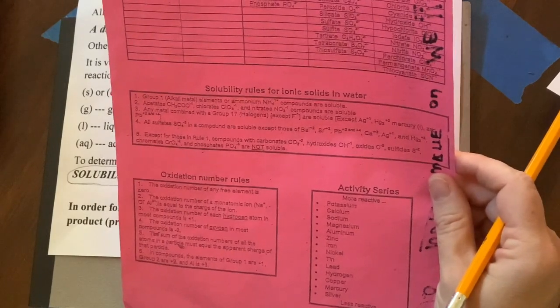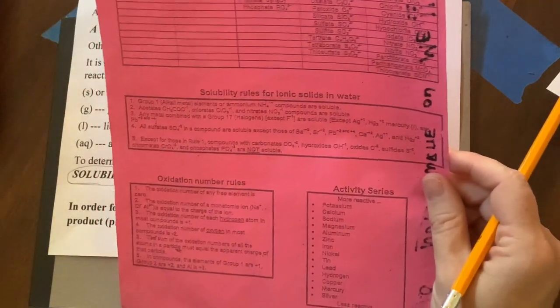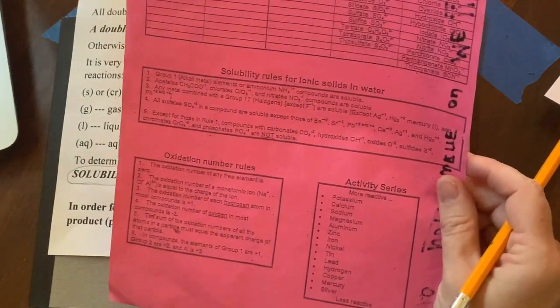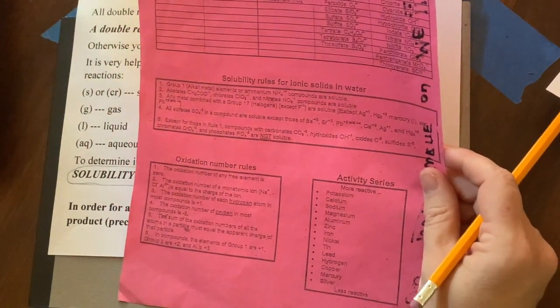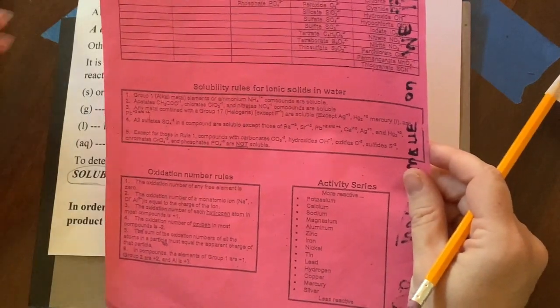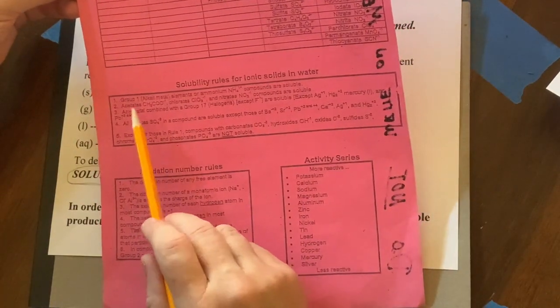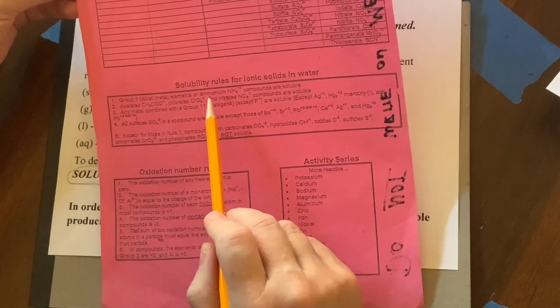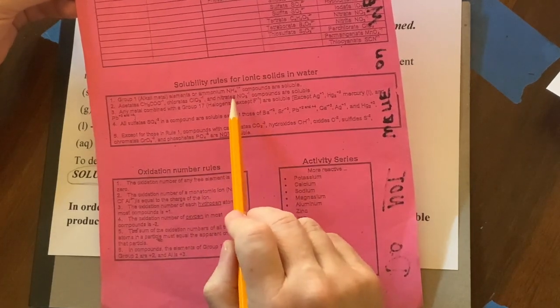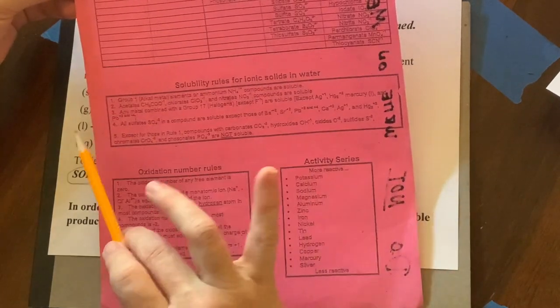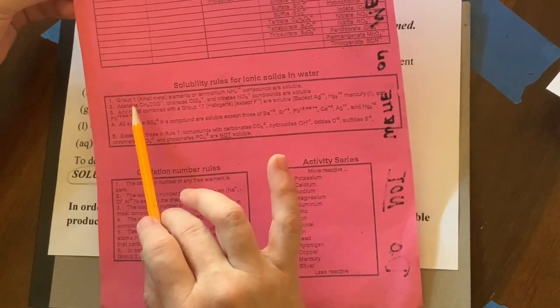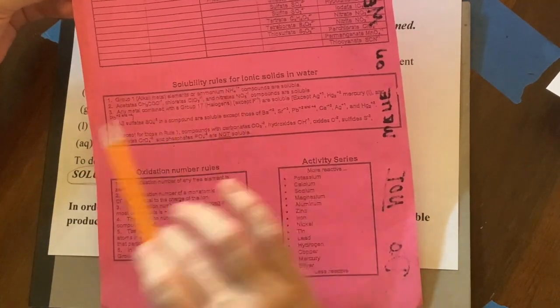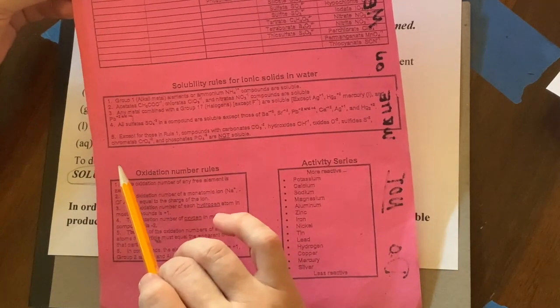I'm just going to read through them, kind of quickly. You certainly should read over them yourselves, and then I'm going to show you how to use them. Group 1, which are your alkali metal elements, and ammonium compounds are always soluble. So if you see something that has a group 1 metal or ammonium, it is soluble. It will dissolve in water.